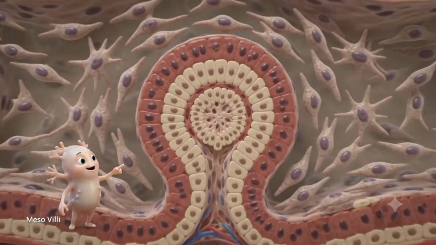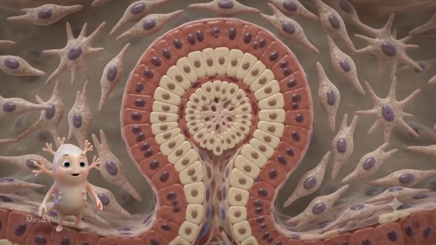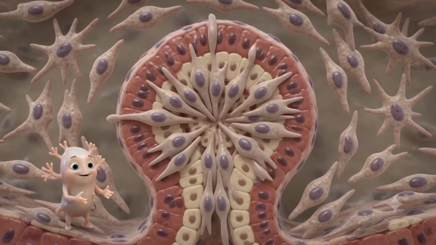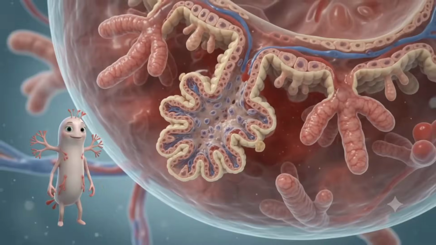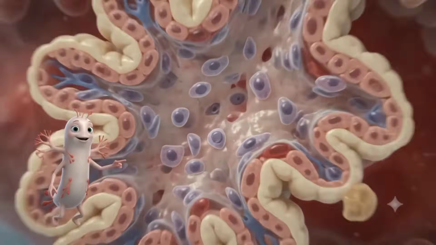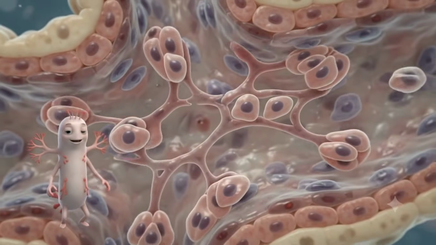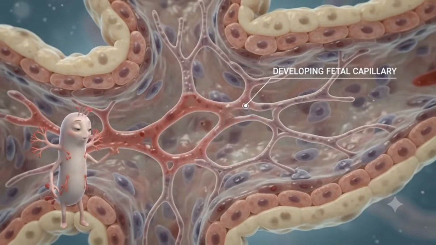Next, extraembryonic mesoderm enters the core of the primary chorionic villi. The primary villus core transforms into the secondary chorionic villus. Inside the secondary chorionic villus, mesenchymal cells begin organizing into an early vascular network.